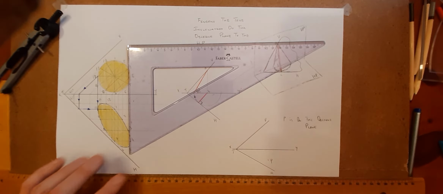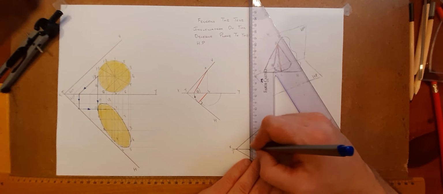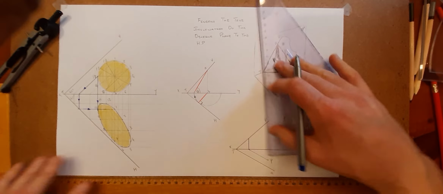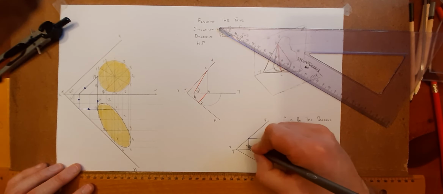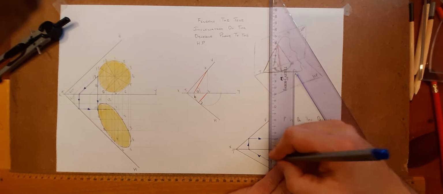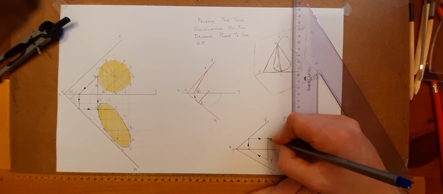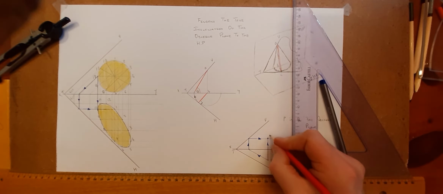Now, if I want to find that in elevation, of course, what we do is we bring it up. Let's say Y line. Bring it up there, it's the vertical trace. Bring it across. Bring it up, straight up from plan. That will get you point P in plan.